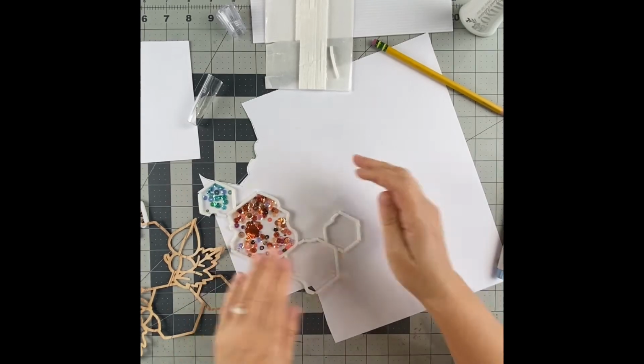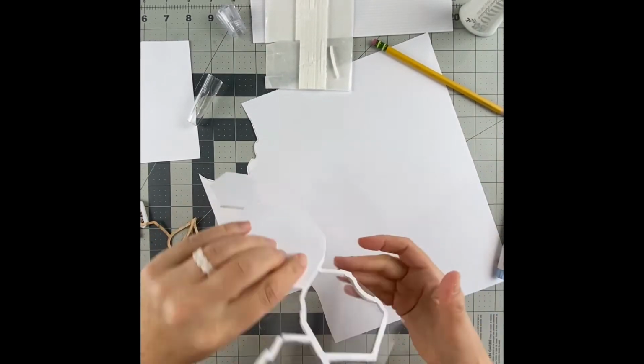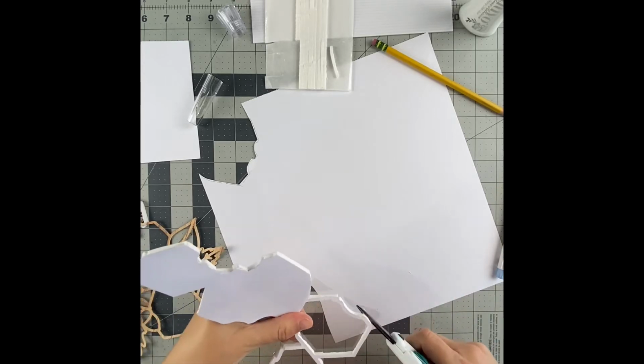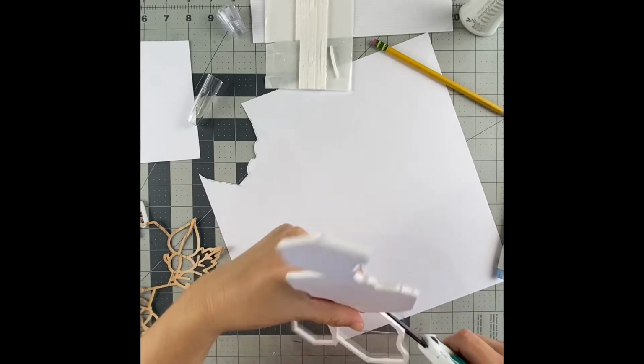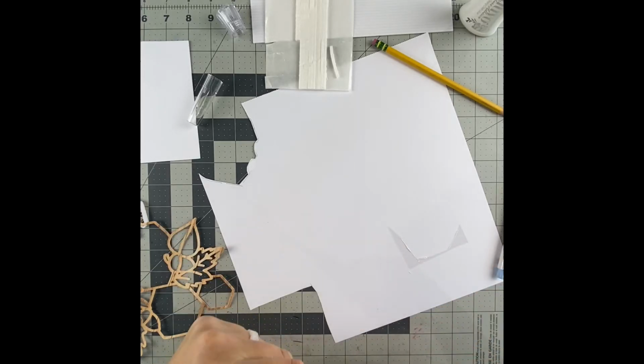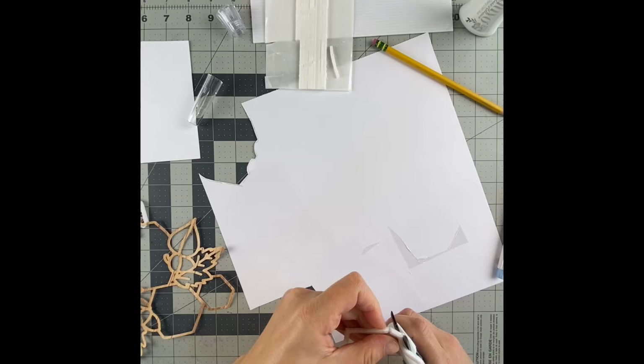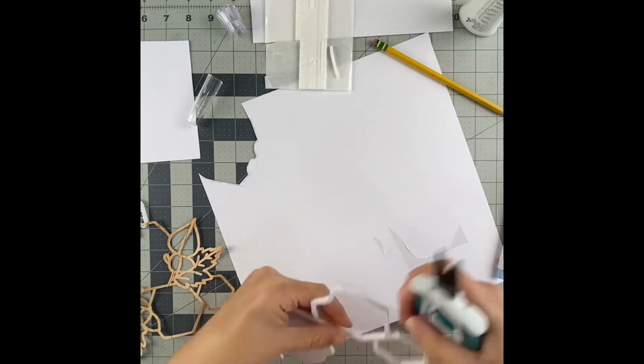So once you have that, you adhere it to the back of the pattern paper, that's going to be your window. And then what I do is I add the foam all around the outline.